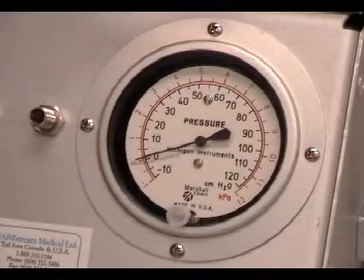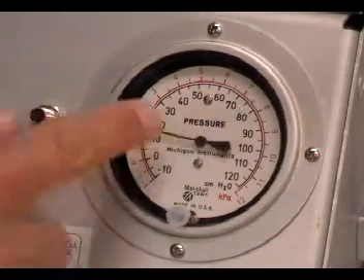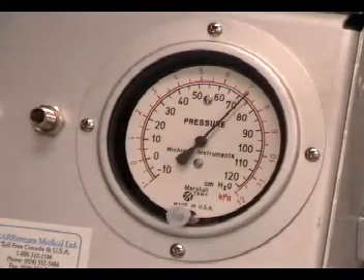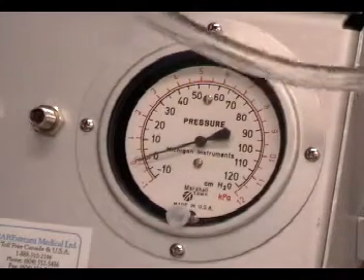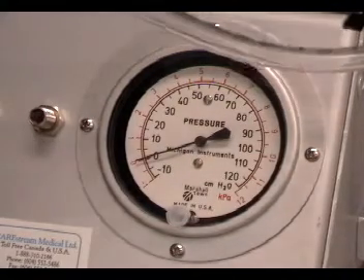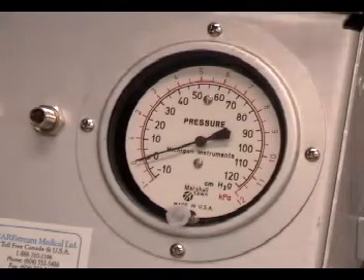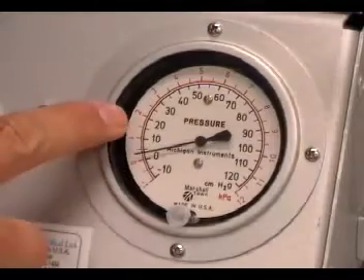So with decreased compliance, it requires greater pressures, about 70 centimeters of water pressure, to push the same volume of air into the lungs. If I put that same volume in now with increased compliance, so the lungs are more easily distendable, it requires less pressure.